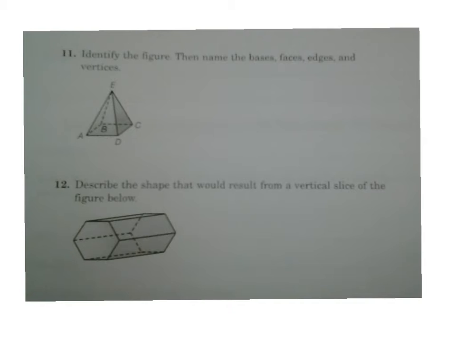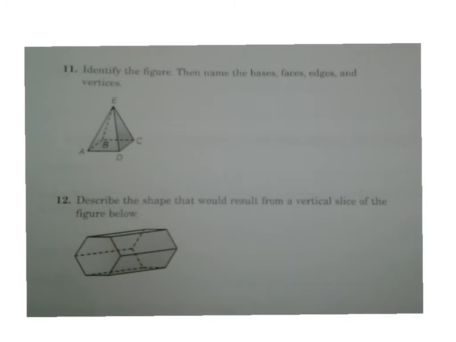Identify the figure named, bases, faces, edges, and vertices. Okay, well, pretty sure this is a square pyramid. Square pyramid. All right, the bases. Well, there's only one base, and that would be ABCD. That's the base.